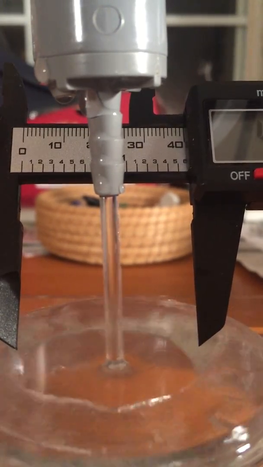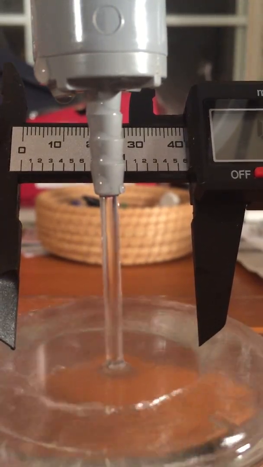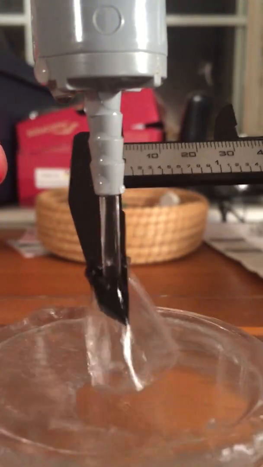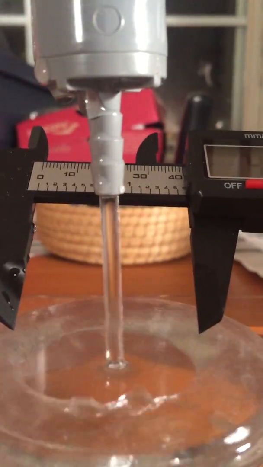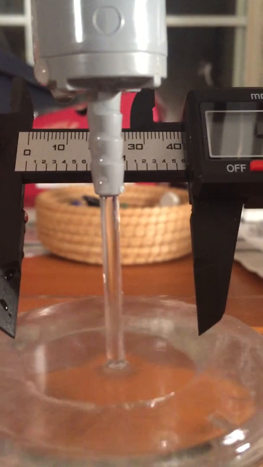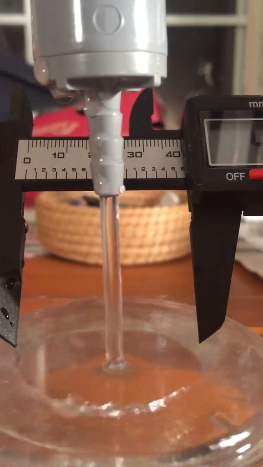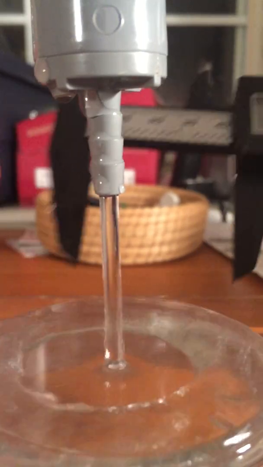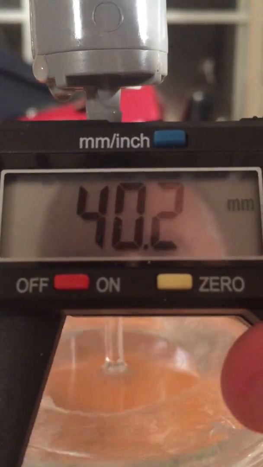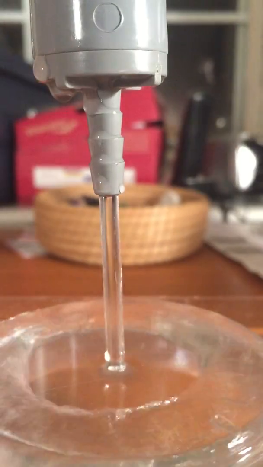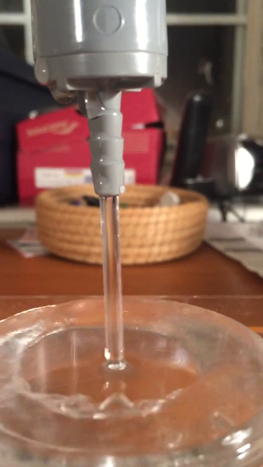And I want to be sure not to accidentally touch the water as I'm doing this. I don't want to stick this thing in the water, because that obviously messes up the hydraulic jump, and then it takes a little while to reset. But it will reset and we get back to the same diameter. So that's fine. So I've got that value. Let me show you here. That value is 40.2 millimeters. So that's how I get the diameter of the hydraulic jump. I'll divide it by 2 to get the radius.